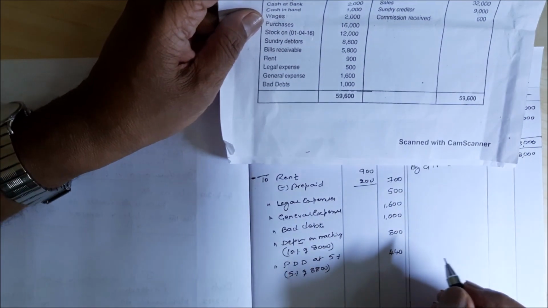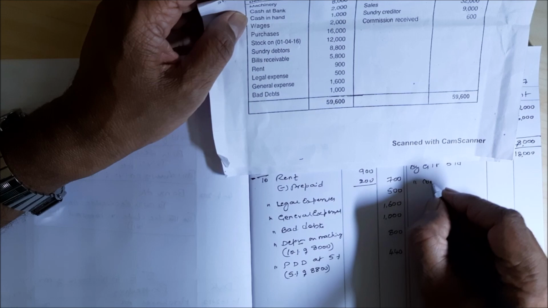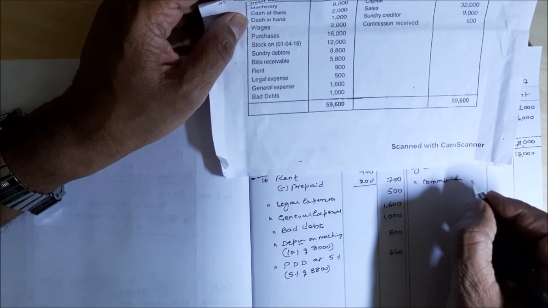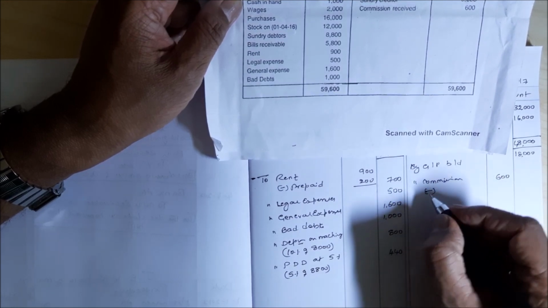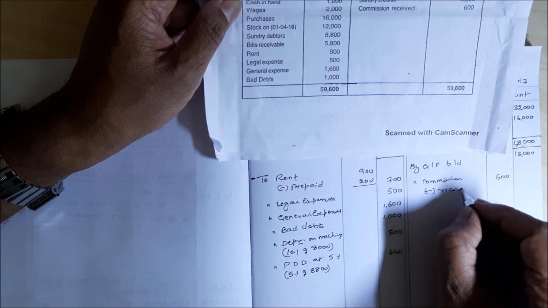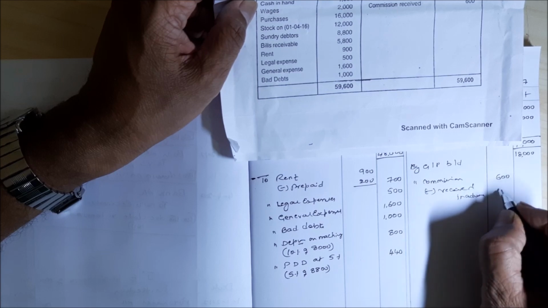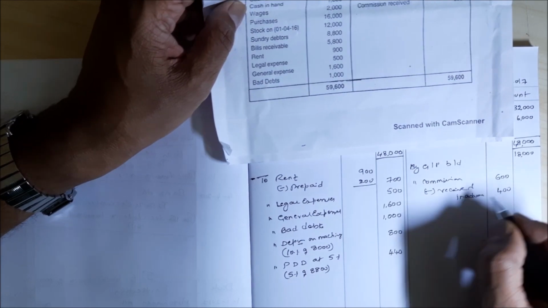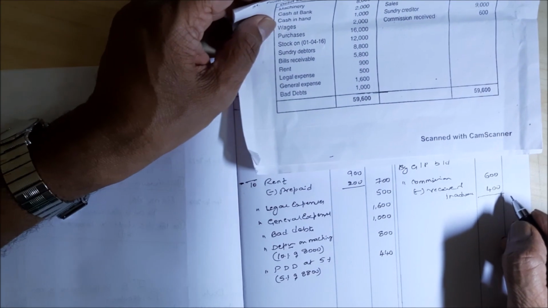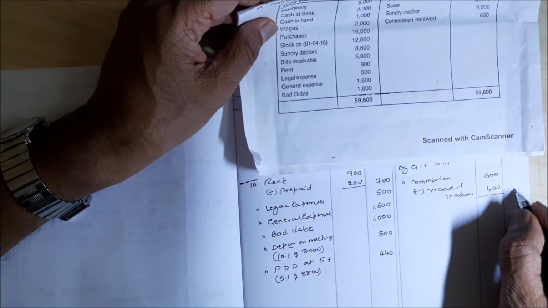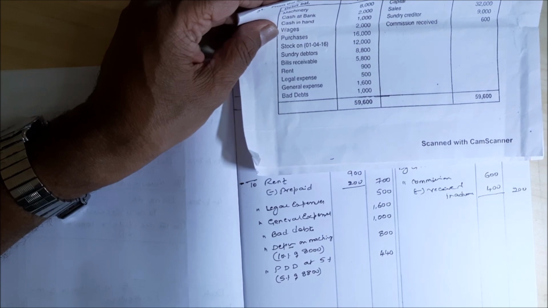Then you have commission. By commission, write it in the inner column 600, less received in advance, that is 400. So it comes to 200. Now we have entered all the items.